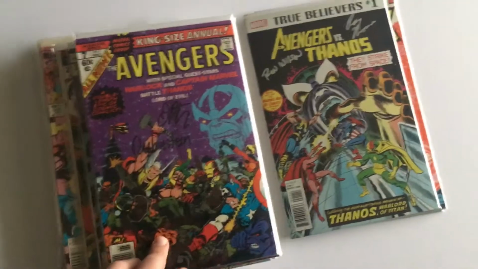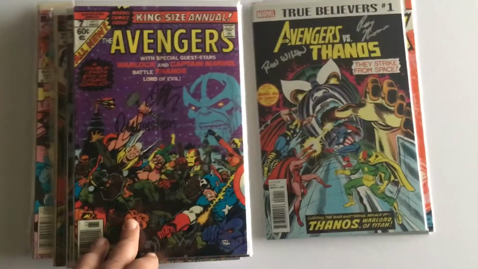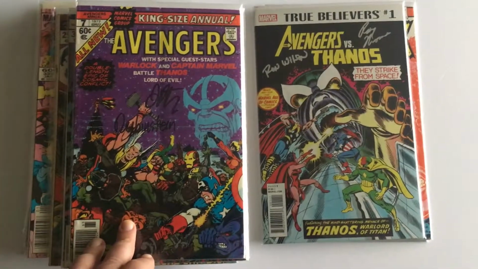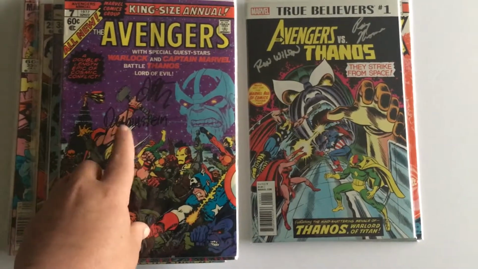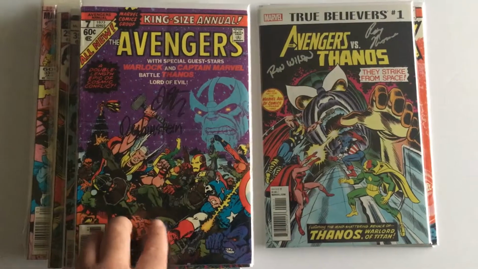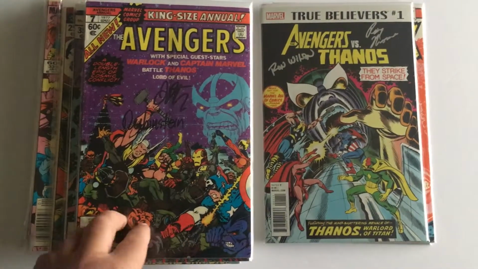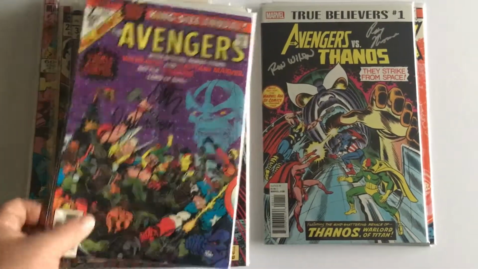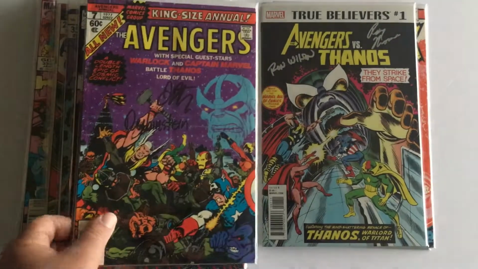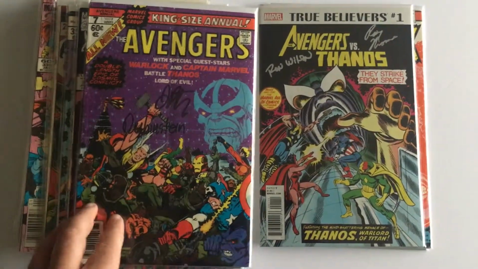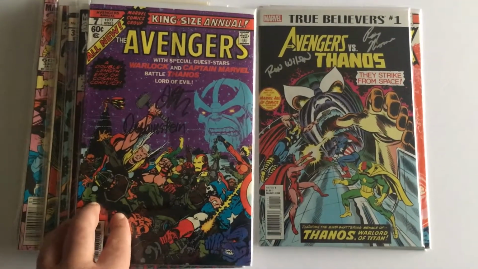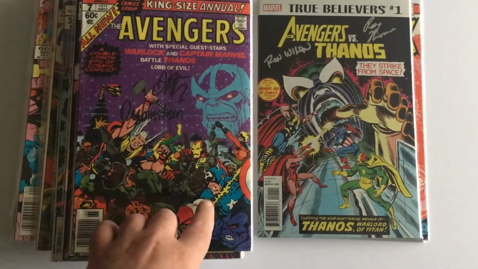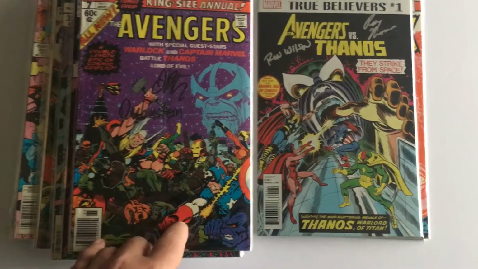Here you'll see big differences. This is Avengers Annual number 7, which is artwork and writing by Jim Starlin. The inking was done by Joe Rubinstein, so here it's signed by both of them. This was the Avengers Annual size, so it's actually a pretty thick book. And you see a lot of the same players you would expect to see, although with a little bit of differences. Thor, Captain America, Iron Man still there, Vision's still here.